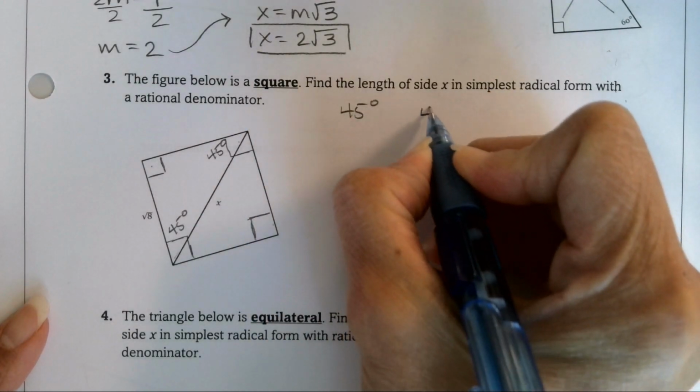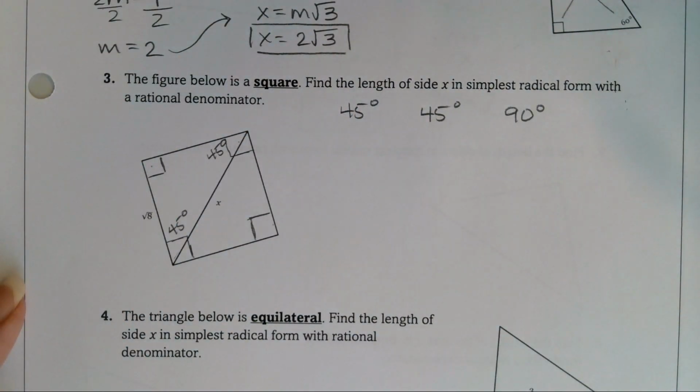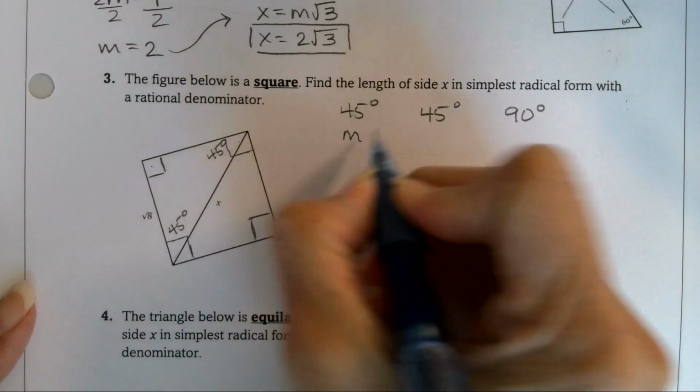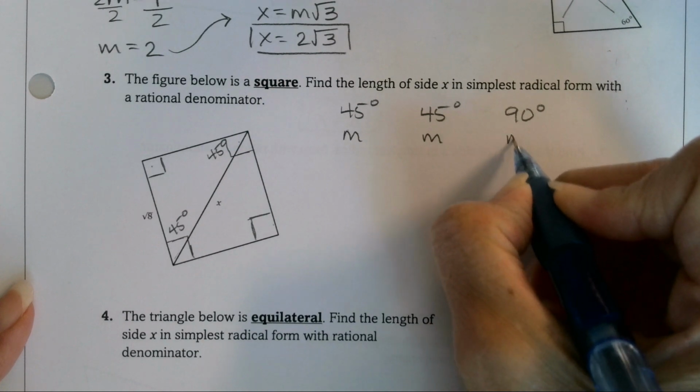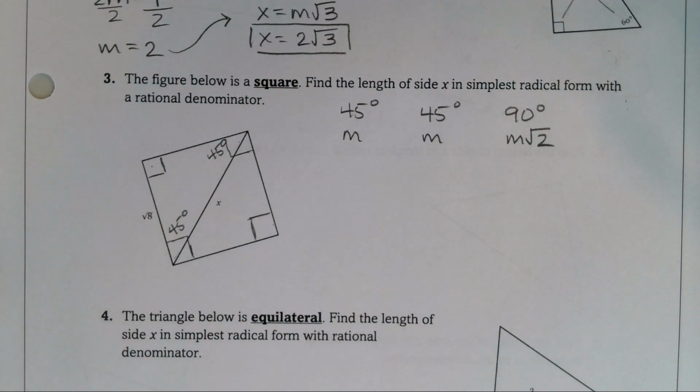So we still are going to write down our identifying triangle. But now what you are going to write down are your ratios. The ratio here is going to be m, m, m square root of 2. So instead of m square root of 3, 2x, it's m square root of 2.